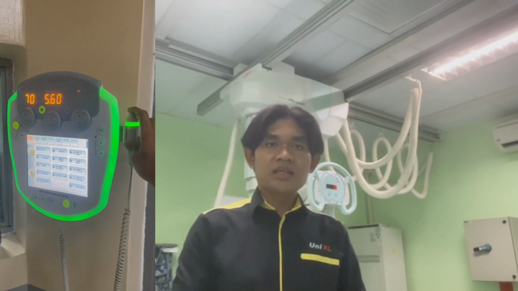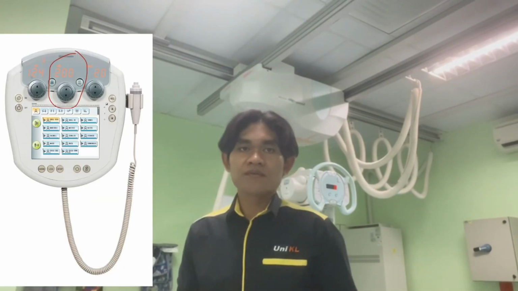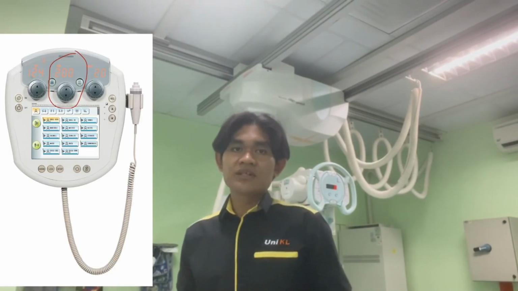Next is KVP adjustment. The icon is KVP with up down arrow. The function is adjust the kilovolt peak, controlling the X-ray beam penetration power. For MAS adjustment, the icon is MAS with up down arrow. The function is modify the milliampere second setting affecting the X-ray beam intensity.